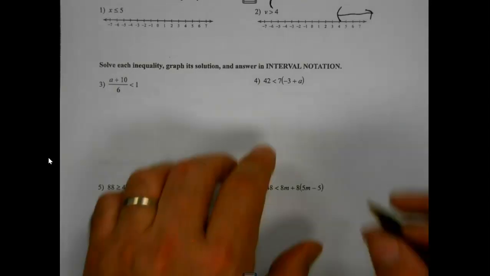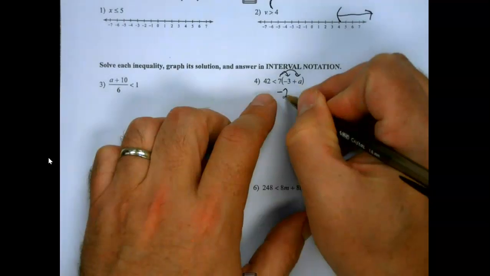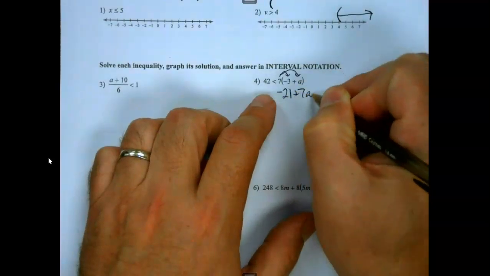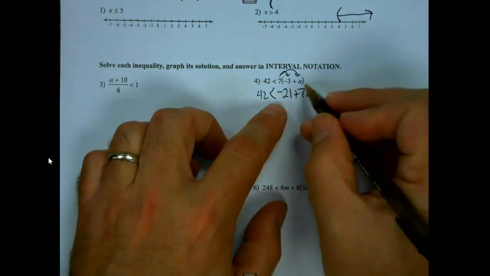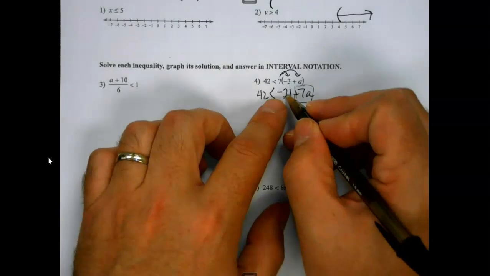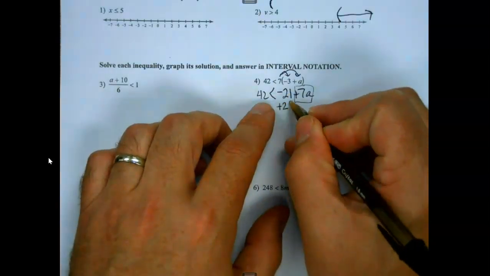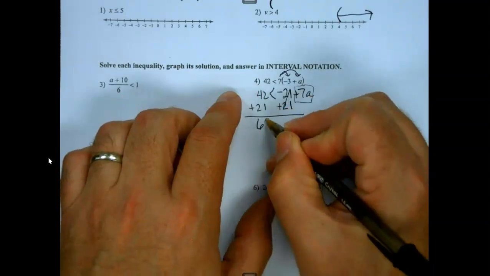Now here we've got more to do. So we're going to do distributing first. Get those parentheses out of there. Now the goal: get A by itself. How do I do that? I do opposites over here. So we're going to do the opposite of minus 21. We're going to plus 21.